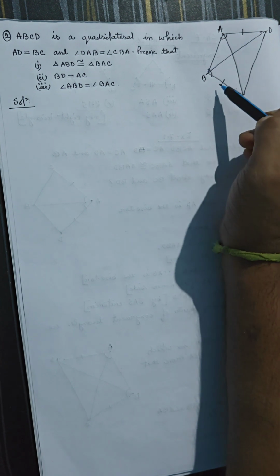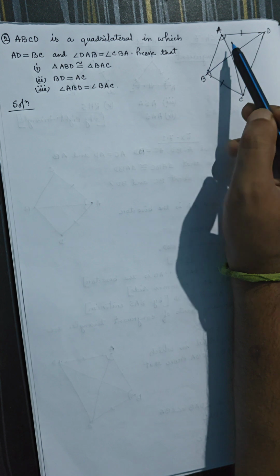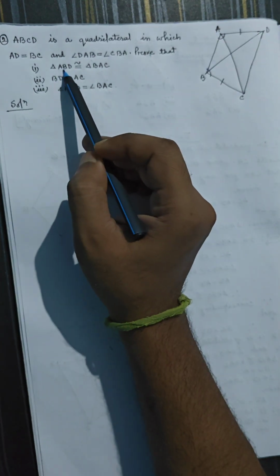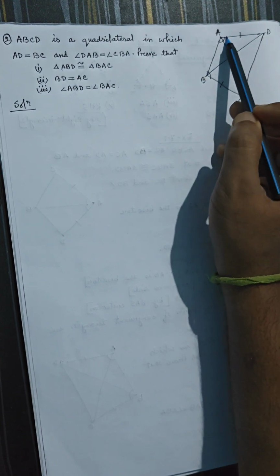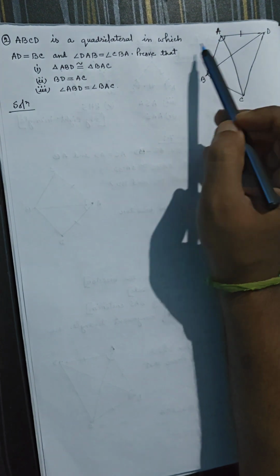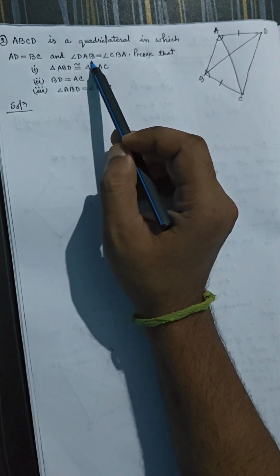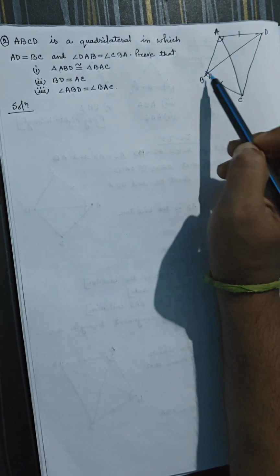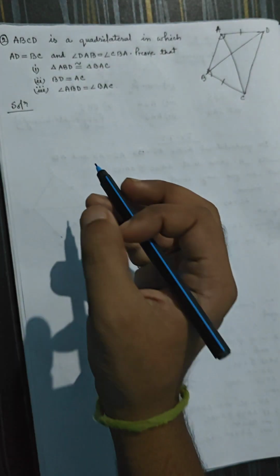Here AD and BC are equal, it is given already. And AB and BA, the base of these two triangles, see, AB, BA, same. And this angle between the base and this side is equal. That means DAB equal to CBA, that is already given. So two sides and the angle between them, so we can apply here SAS. So start with this one. After that we will see what to do with the next two.